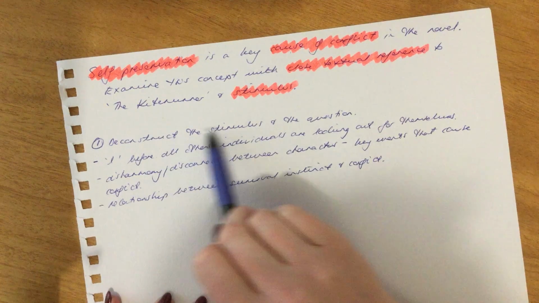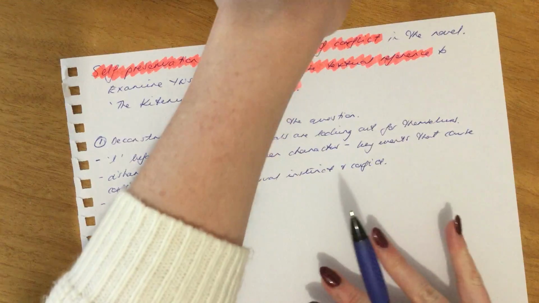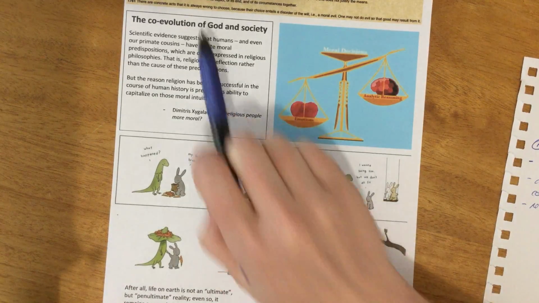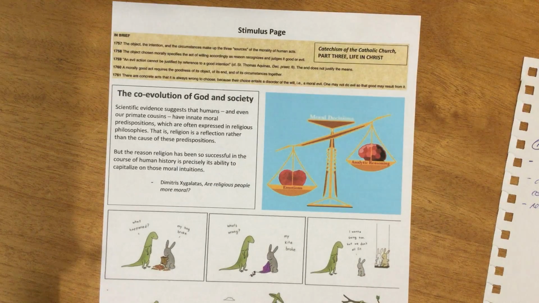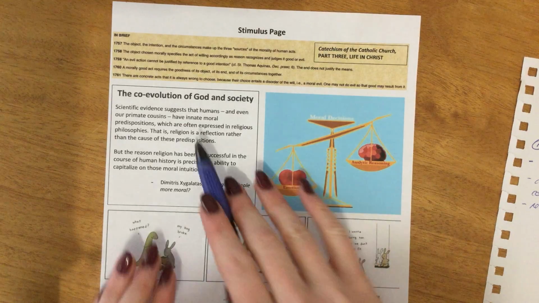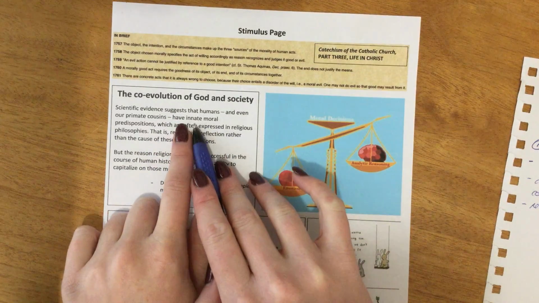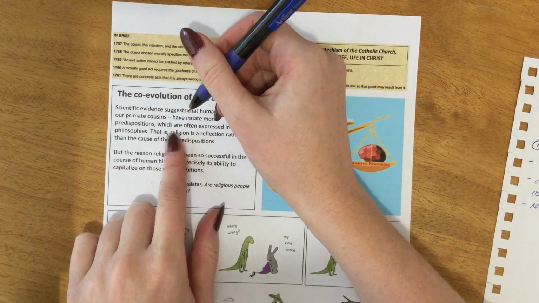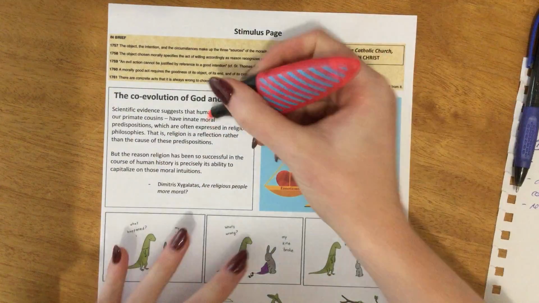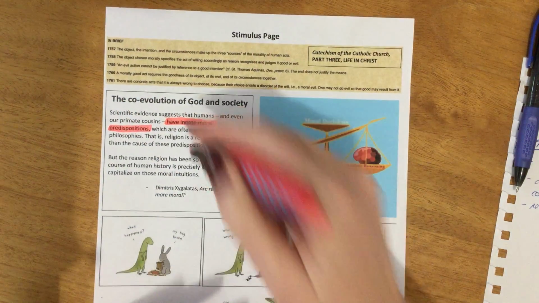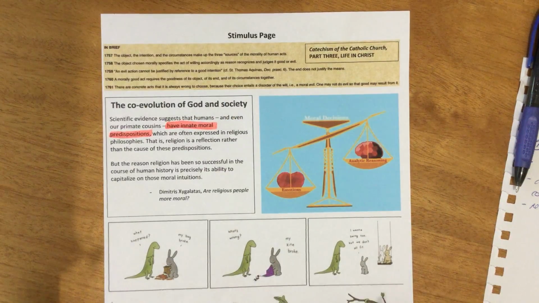Now, in relation to deconstructing the stimulus, remember that you do not need to be referring to every single stimulus that you've got here. This is literally to stimulate ideas. However, for me, from this particular stimulus, this excerpt where it's talking about humans having an innate moral predisposition, which means that we actually have a sense of right and wrong instilled in us, that's a pretty core idea that jumps out at me.